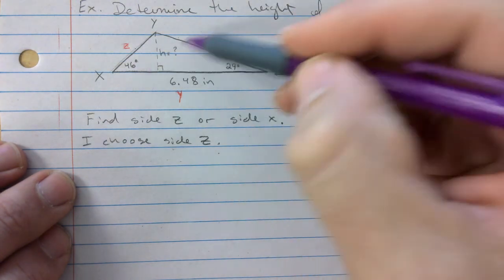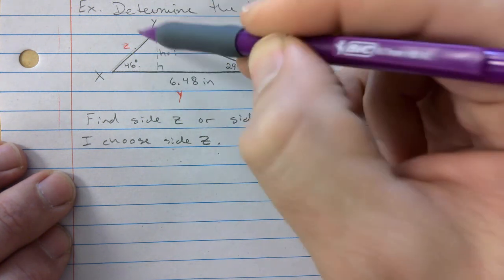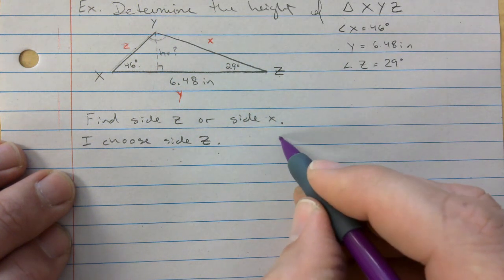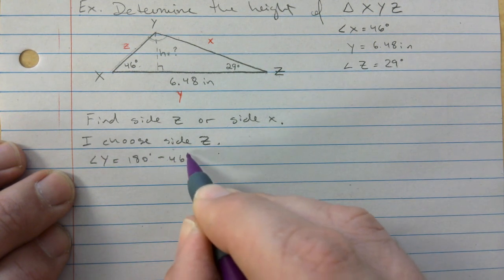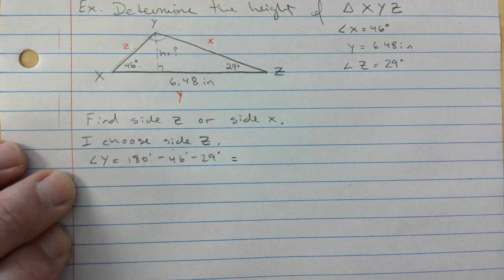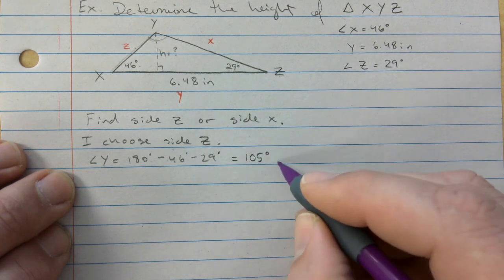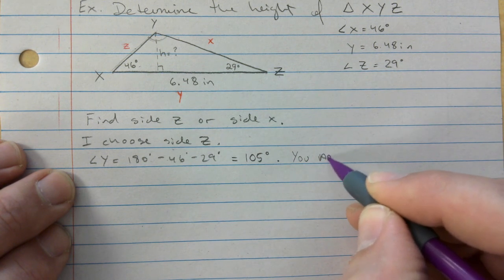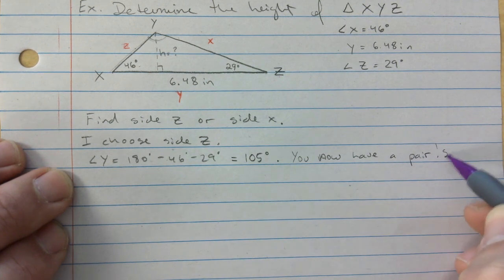Do you have one? Not apparently, but since you have these two angles, you can find that third angle up here. You can find y. I'm gonna say that angle y is going to be 180 minus 46 minus 29. And that is 105 degrees. You now have a pair, sine law.